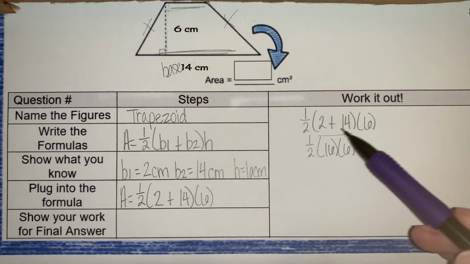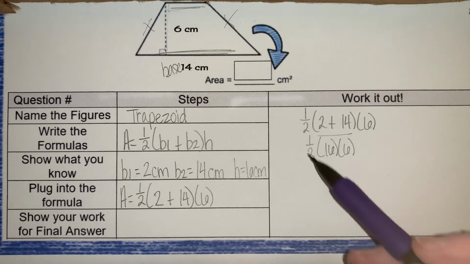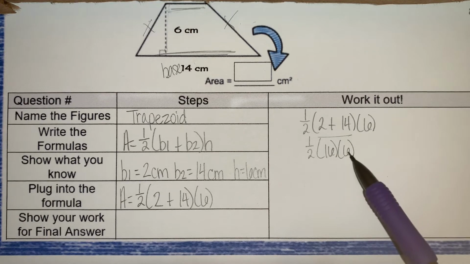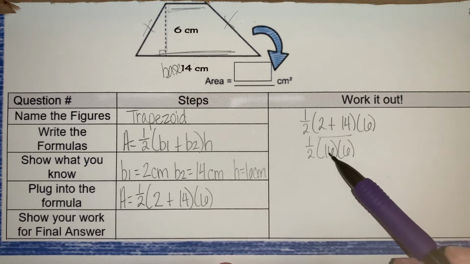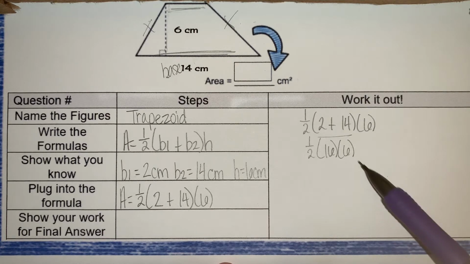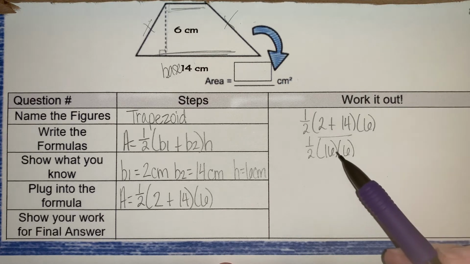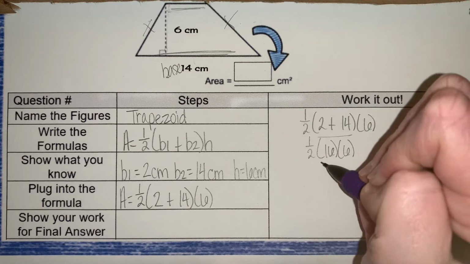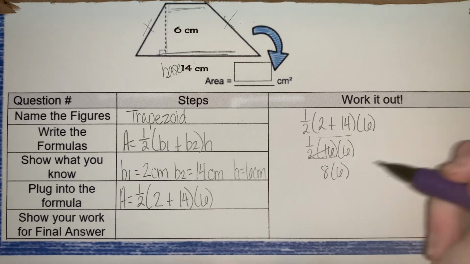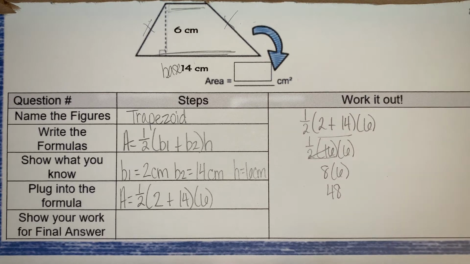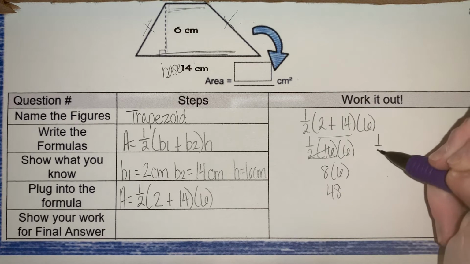Once we add the bases together, now we're back to the formula of a triangle, because we have base and height and we're halving it. So this is back to what we were doing with the triangles. And remember, you have the choice to half 16, or you could half 6, or you could multiply 16 times 6 and then half it. Since you could half 16 evenly, that's what I'm going to do. Half of 16 is 8. So I'm going to do this, and now that's gone. And that leaves me 8 times 6, which is 48.